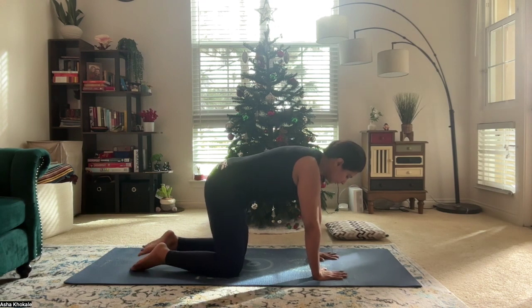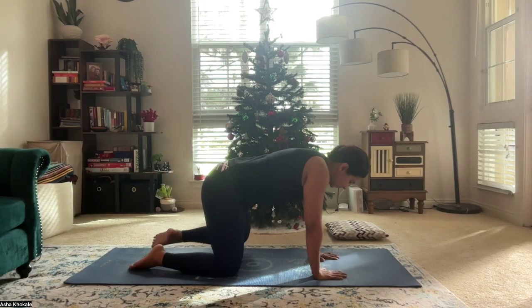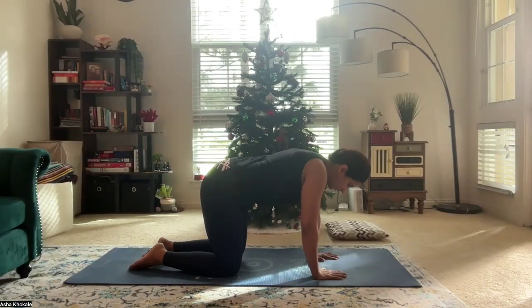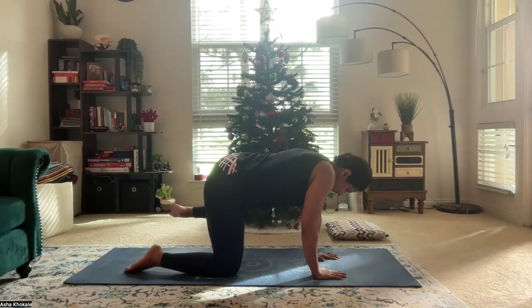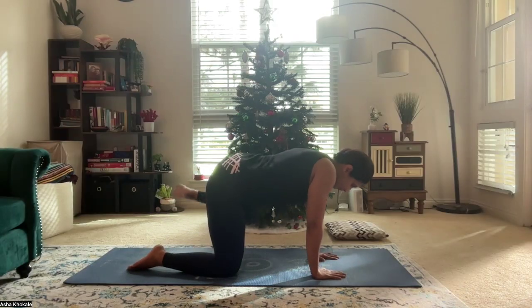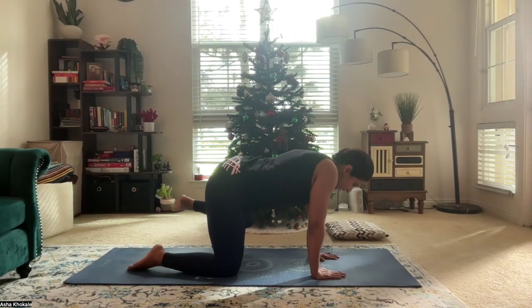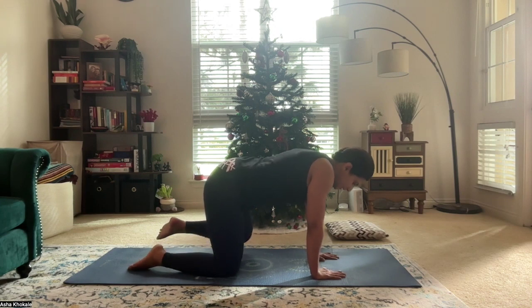Once you're done with 5 rounds, switch over to the other side. Inhale, lift your left knee up laterally. Exhale, down. When your knees are lifted, make sure that your weight is distributed equally on both your hands. This helps you avoid toppling over to one side.